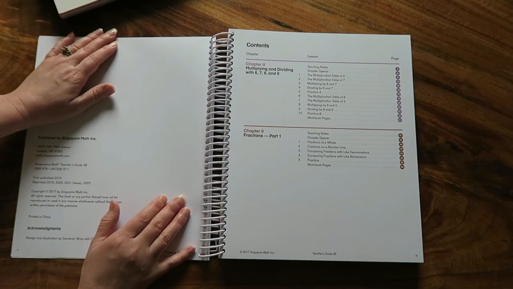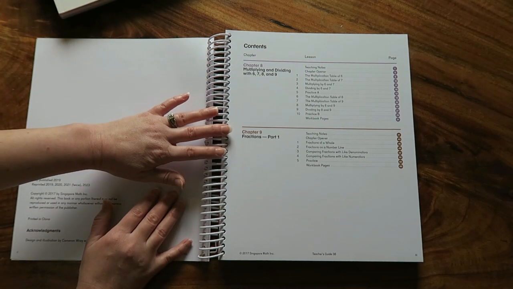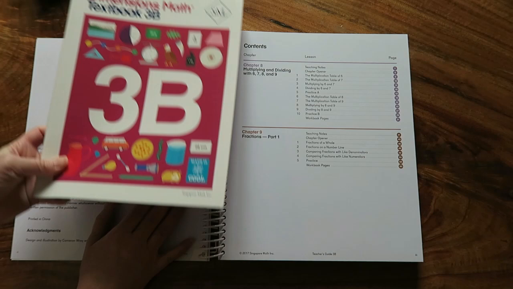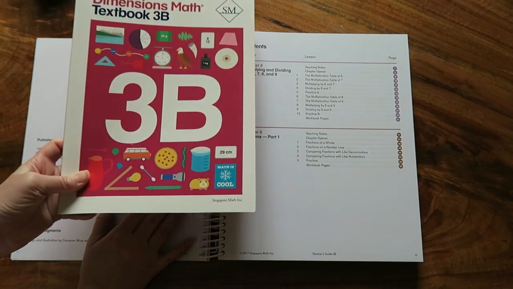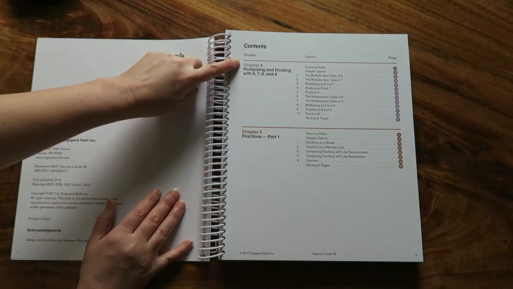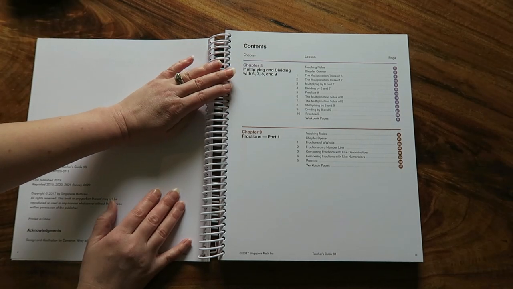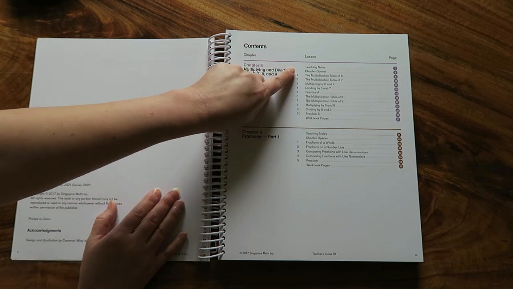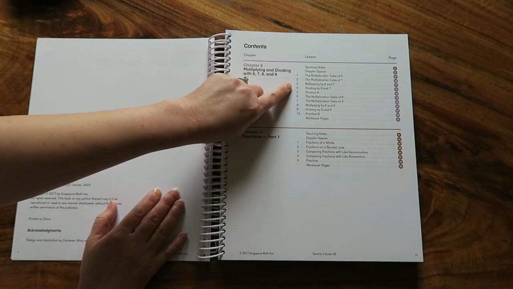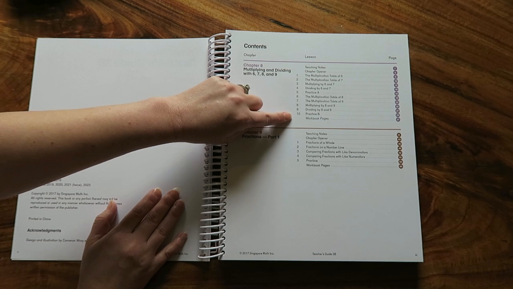So this is the contents of this curriculum. This is level 3B, so this is the second semester. 3A would be the first semester. That's why it starts at chapter 8. So chapter 8 goes into multiplying and dividing with 6, 7, 8, and 9. And here are all the lessons laid out for you that you can see.